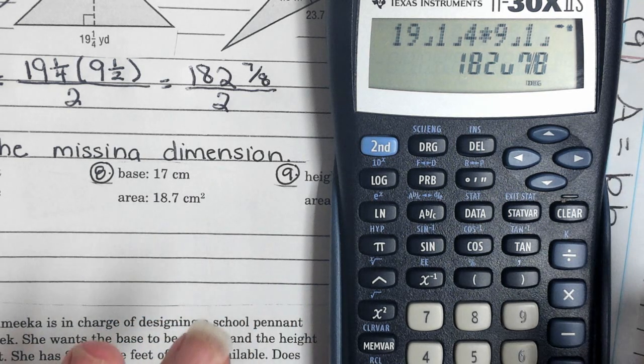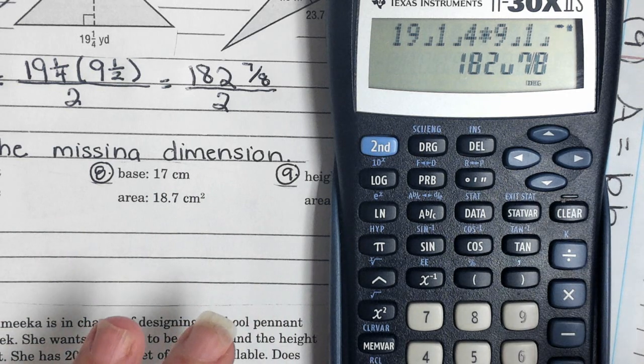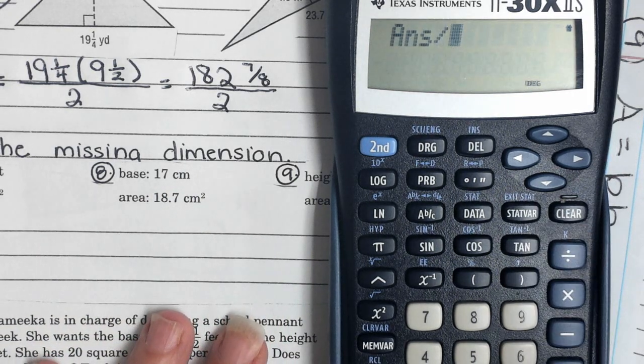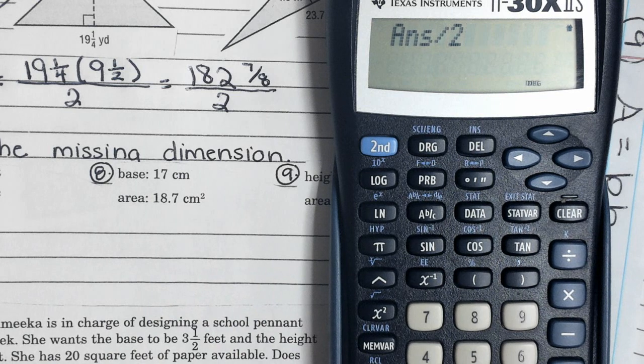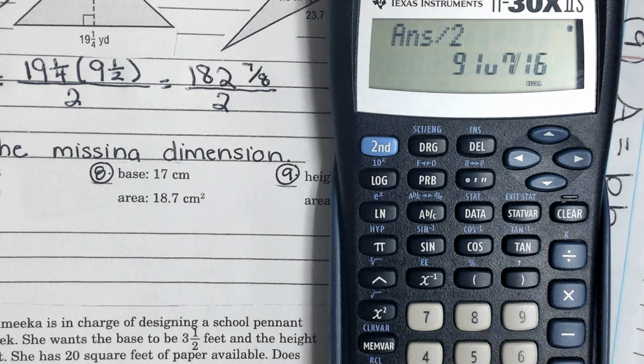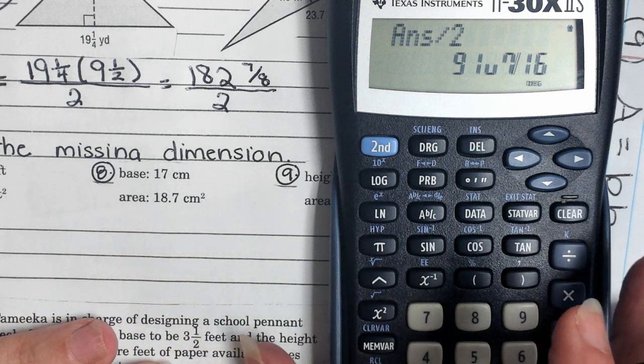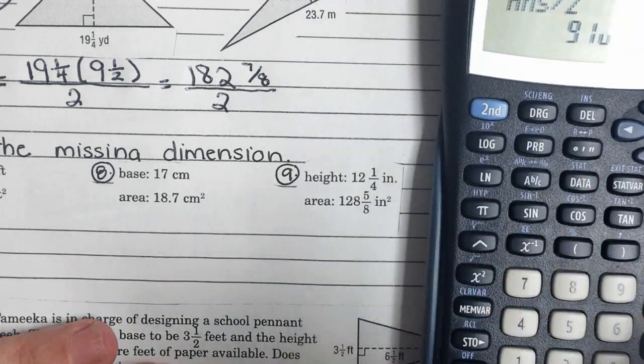Okay, now here's the trick. I want to show you something. When you hit divided by 2, have you noticed how it says answer divided by 2? It says A and S. That means answer divided by 2. When you hit equals, there's your answer. So the final answer is 91 and 7/16.